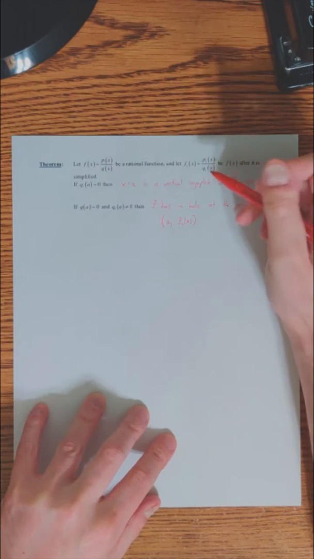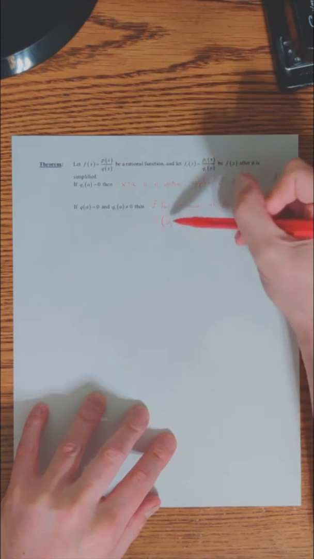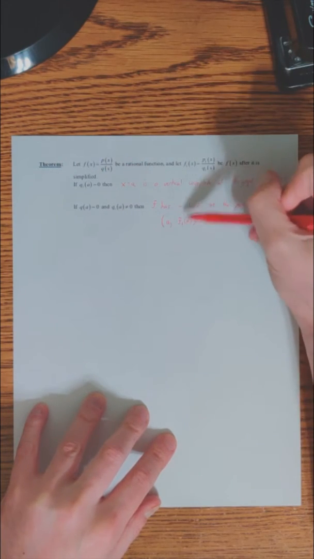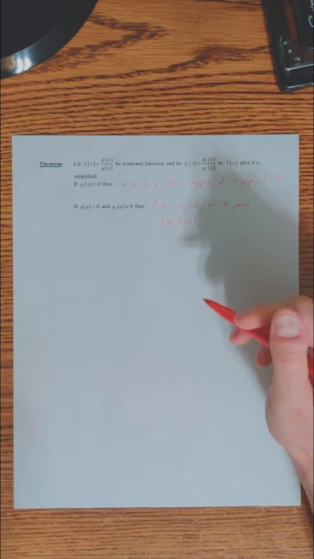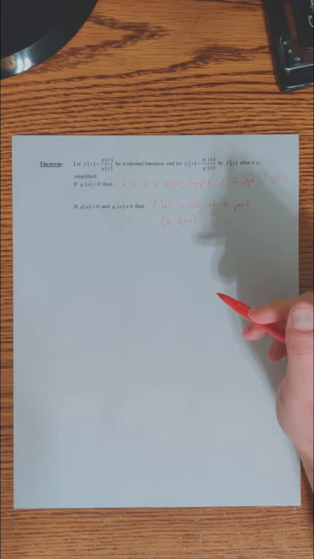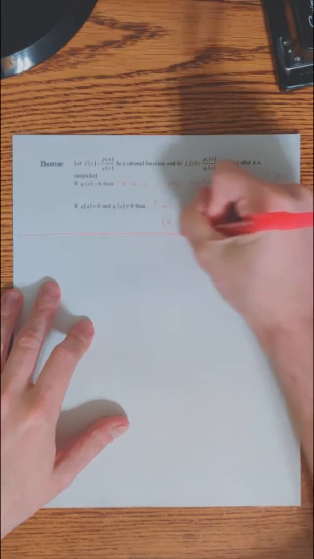And the reason for this is because if I plug a into the original, it's undefined. But if I plug a into the new one, now all of a sudden I have a function value. What canceling does, and we'll go through it with some examples, is it kind of fills in the hole.